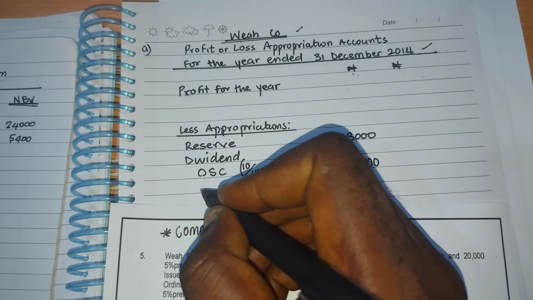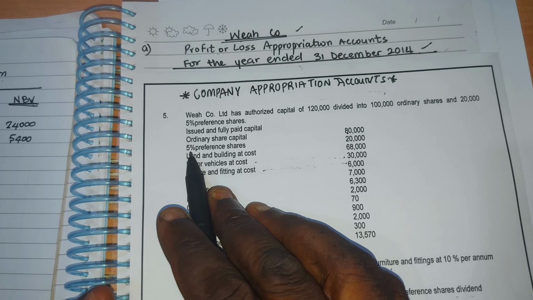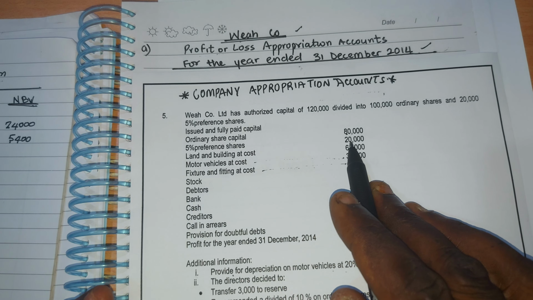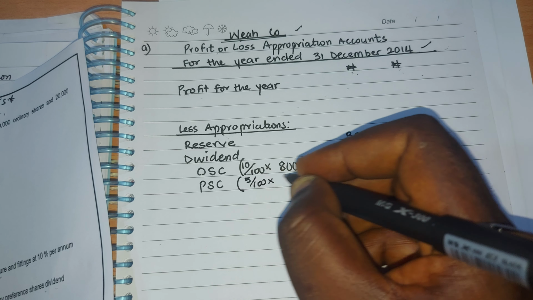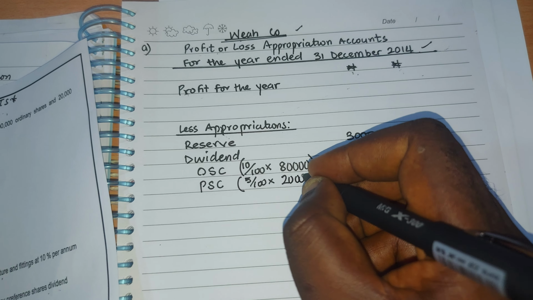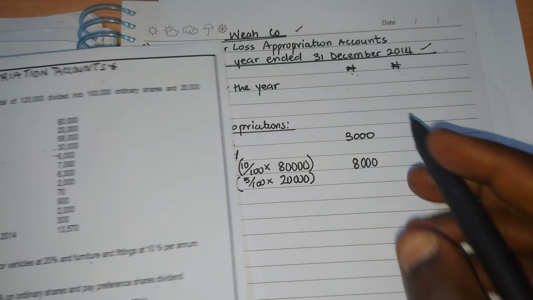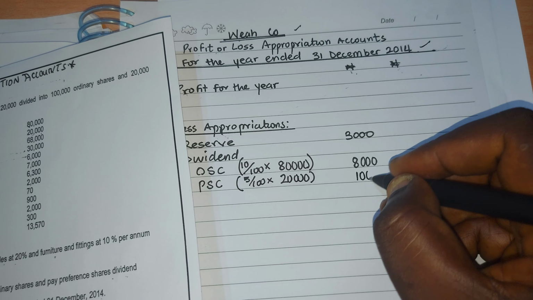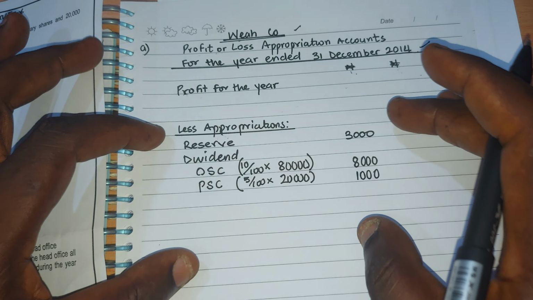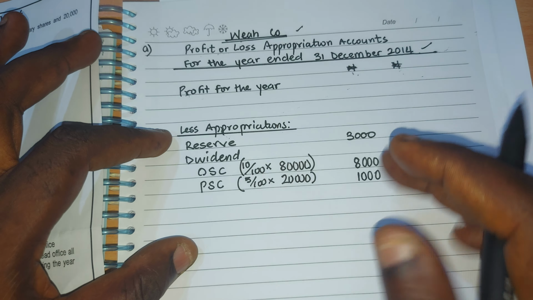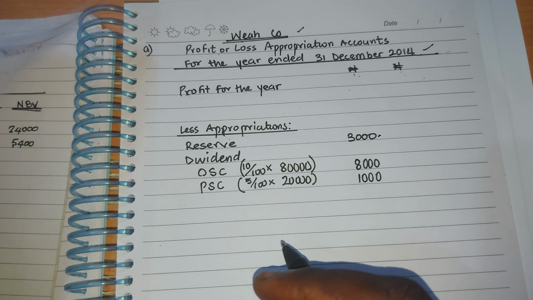All right. Then for preference share capital, you have to pay it. So it's already fixed at 5%. Multiply by 20,000. So we have 5 over 100 multiplied by 20,000. This 20,000 is the 20,000 on the list of balances, and that gives 1,000. All right, and don't forget, any item in the appropriation account must appear twice. So the first one is reserved. Then you go to the statement of financial position.